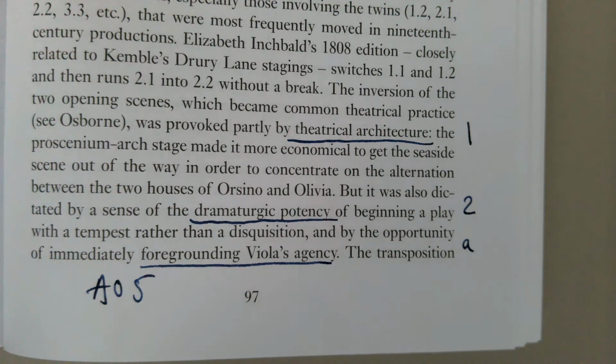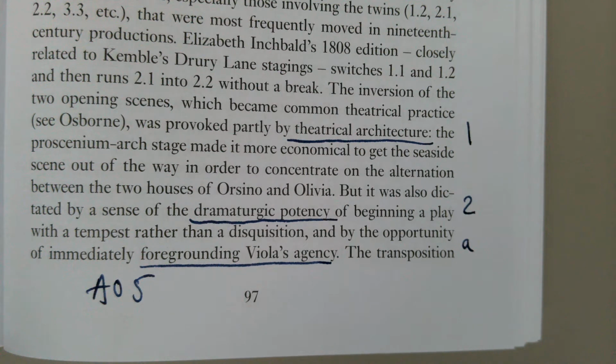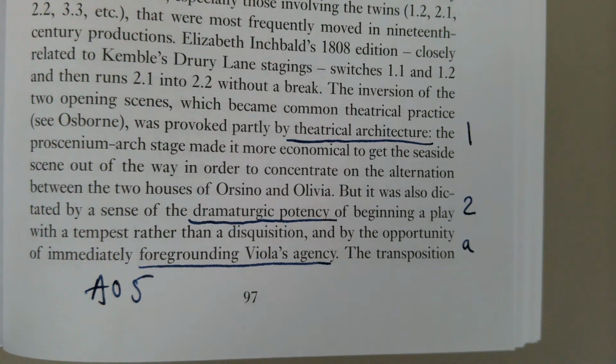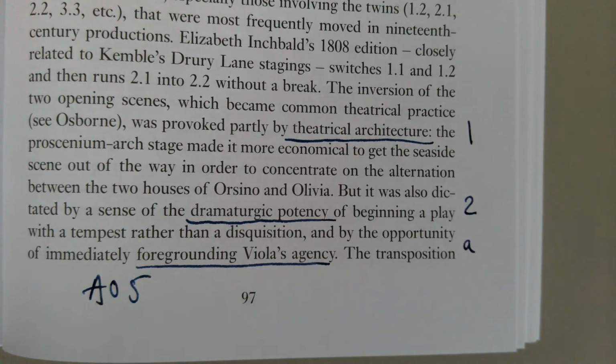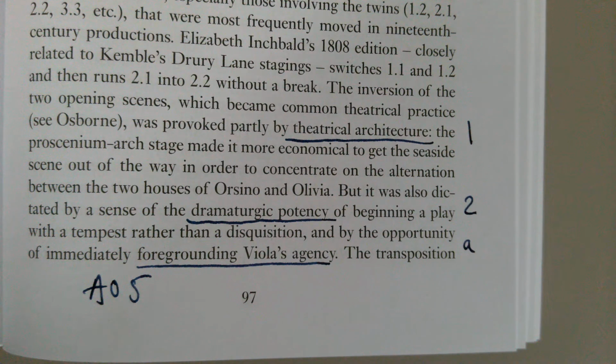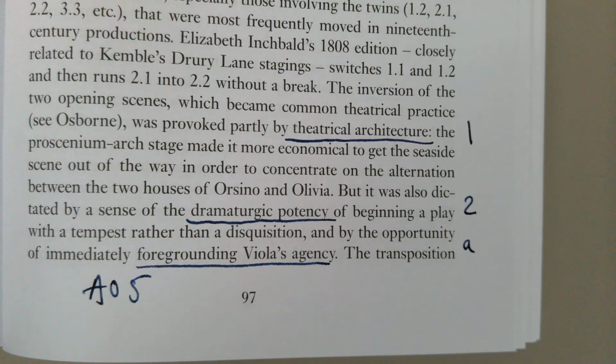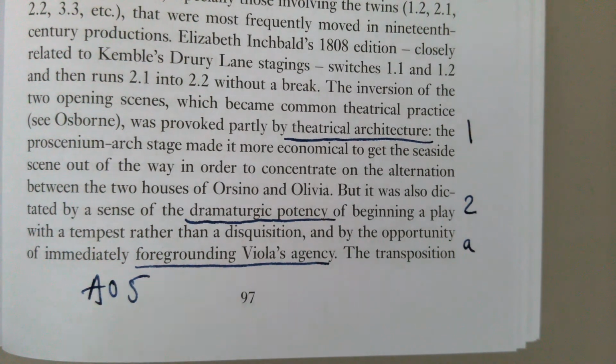Hang on, let me just stop you there. You might be, but let's always just be assertive and bold in what we say. And if you are wrong, I will help you get to a better answer without you feeling silly. Okay. Is agency like social standing? Is agency social standing? Yes, that's definitely part of it. Good. A bit more. Foregrounding Viola's agency.